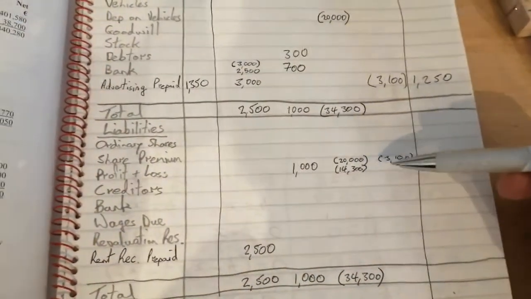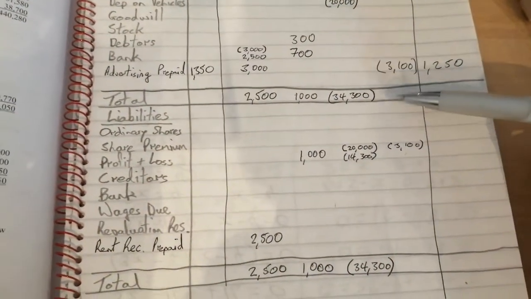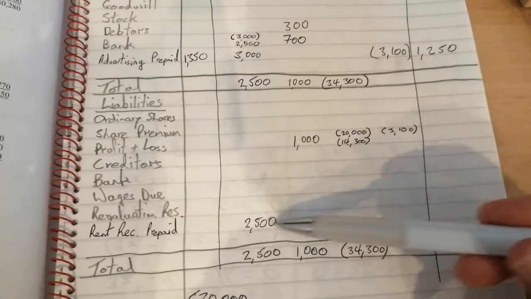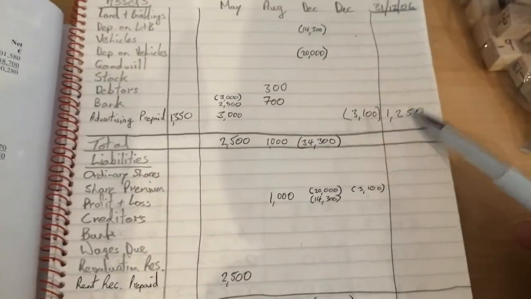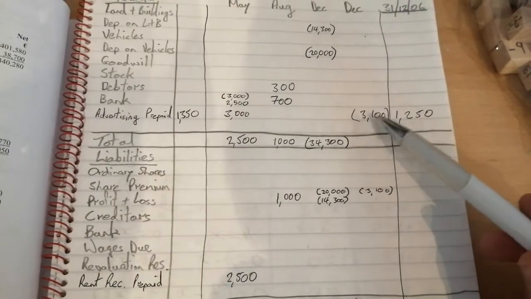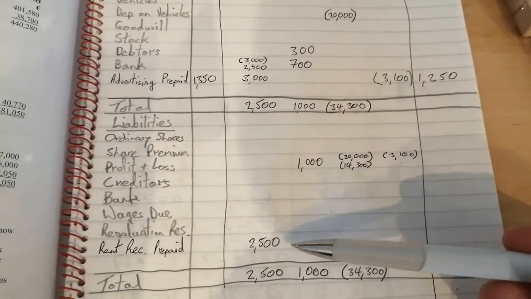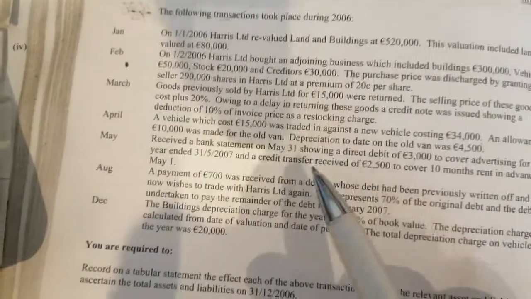So for a start, I put in minus 3,100 here. And I put it up on top because I'm going to put a second figure, because the other thing I need to fix was this rent receivable prepaid that happened in May also. So that's it. Work out this figure first and then work backwards to figure out what this should be. And we're going to do the very same thing with this rent receivable prepaid. So let's look at what it said about the rent receivable.